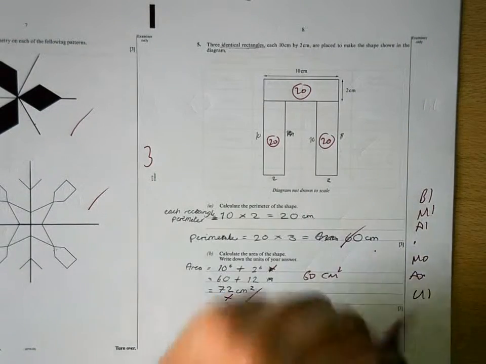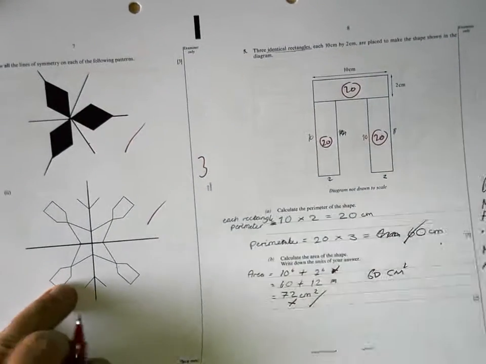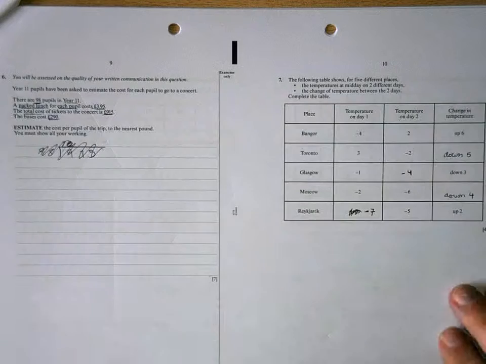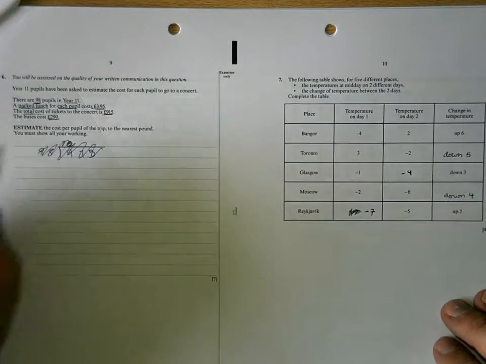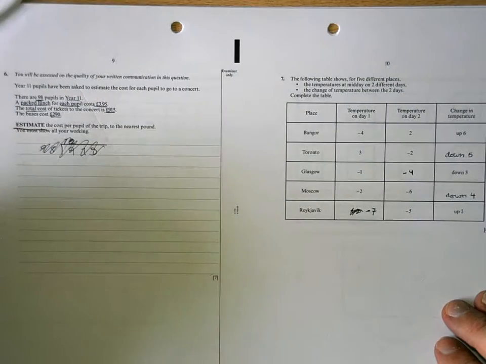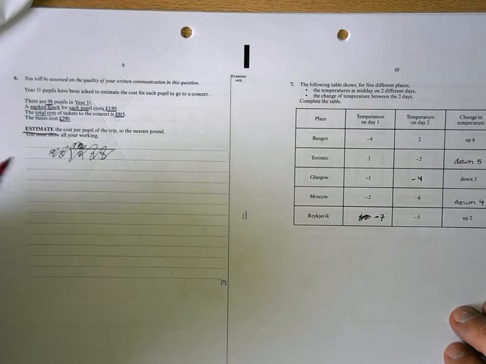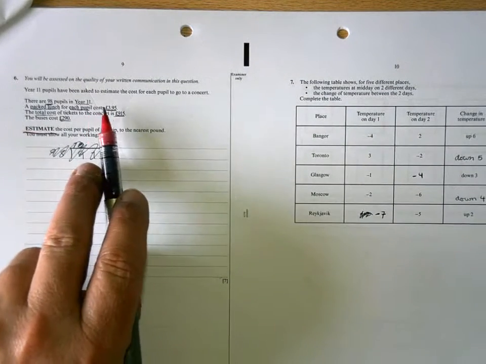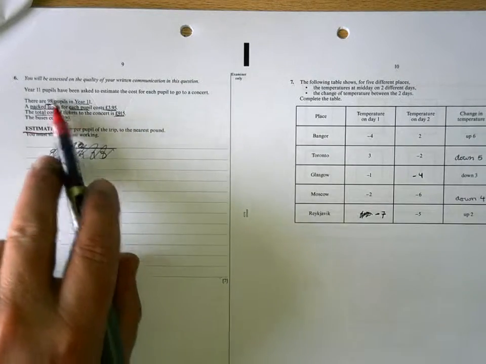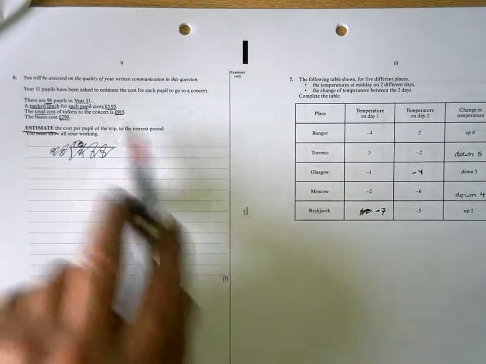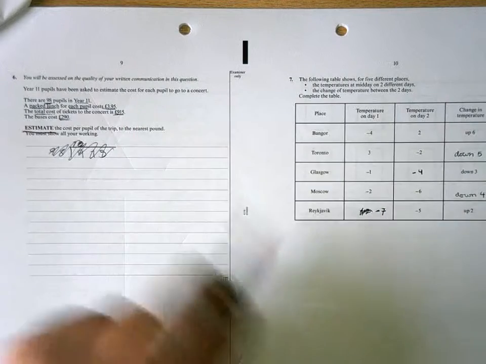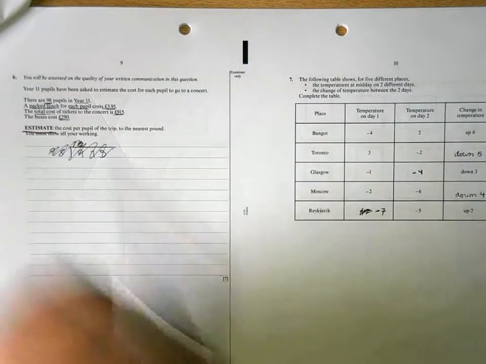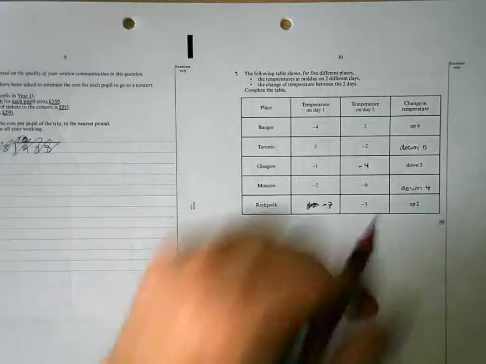3, 6, 7 for the page. The key thing here is estimate. Round those numbers off to make them easier. Don't get confused with year 11. You're not going to do any maths with that. So you can be rounding that off to 100, that off to £4, that off to 900, that off to 300, and make life easy for yourself.